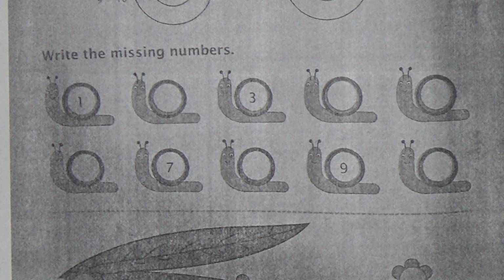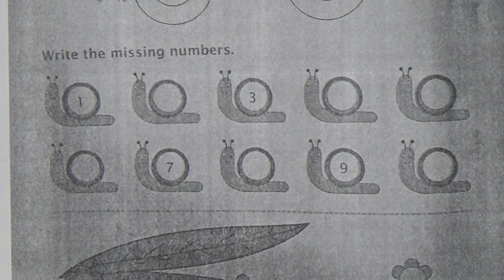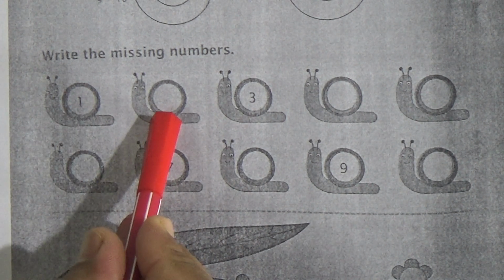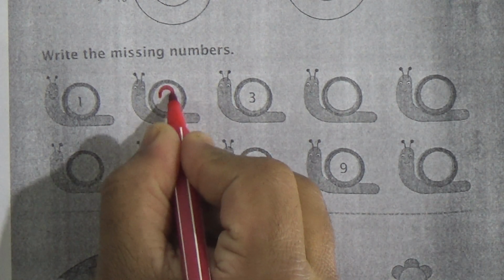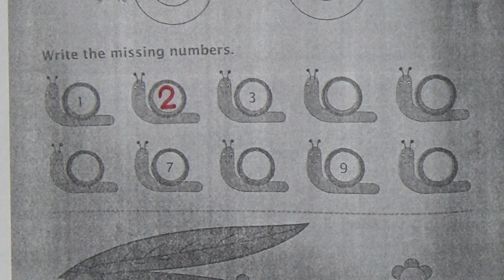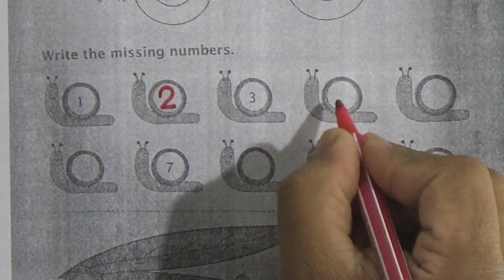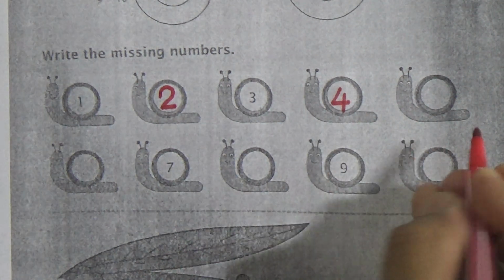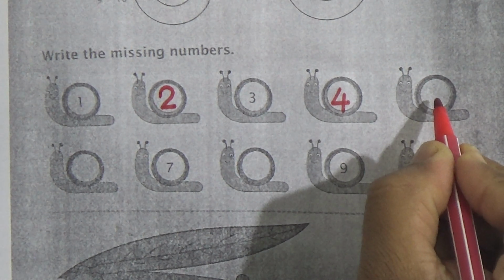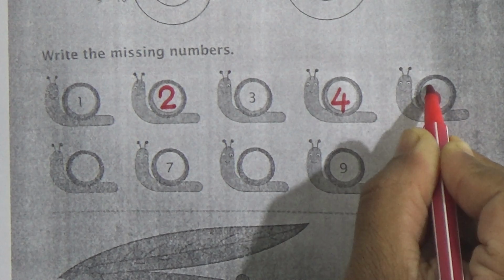Now look, the first number given here is 1. Now this number should be 2. That means after 1 which number comes? After 1 the number comes which is 2. So you should fill this blank with 2. Then the number 3 is given. After 3 the number comes which is 4. The next one is also blank. It should be filled with 5, because 5 comes after 4.